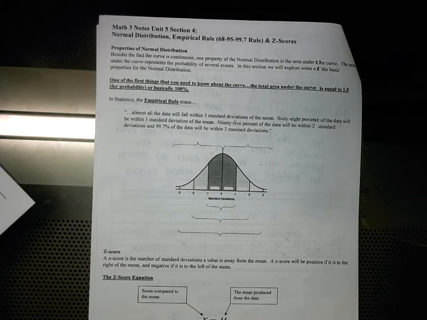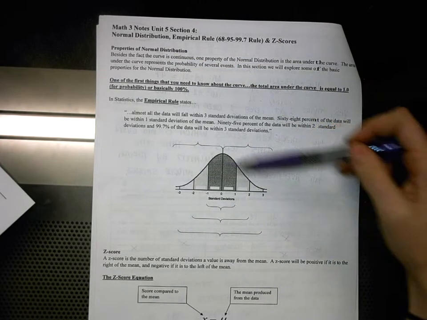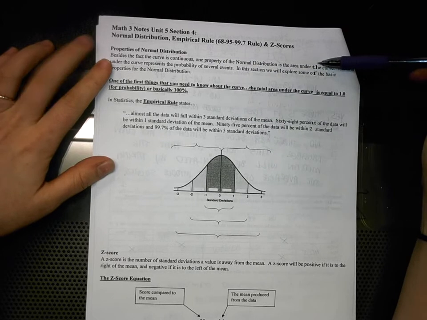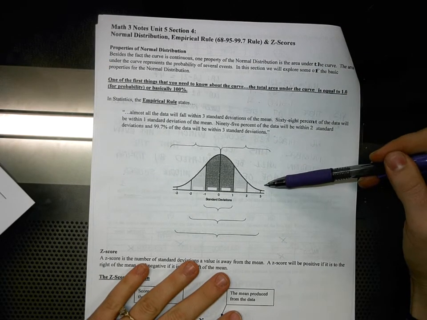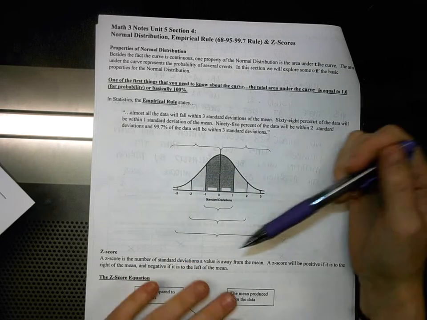So, besides the fact that the curve is continuous, one property of the normal distribution is the area under the curve. The area under this curve represents the probability of several events happening.